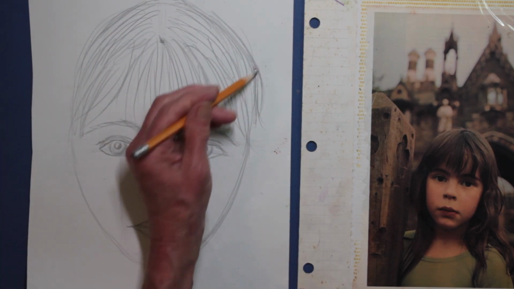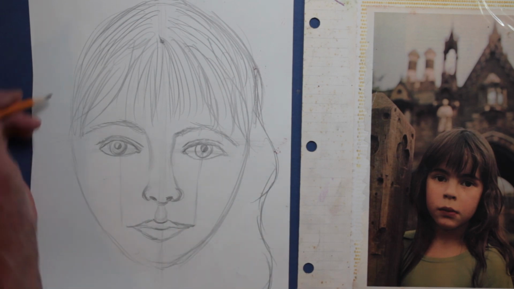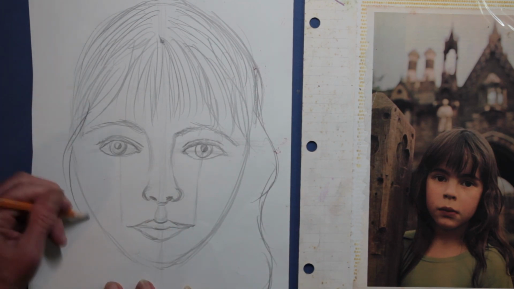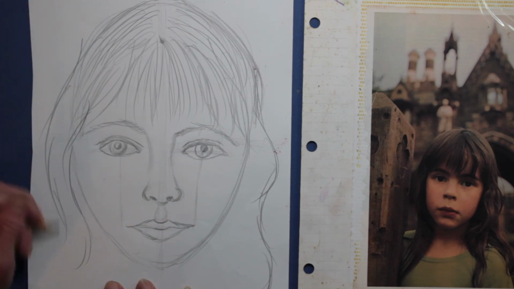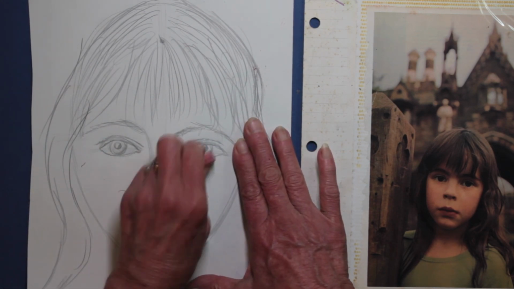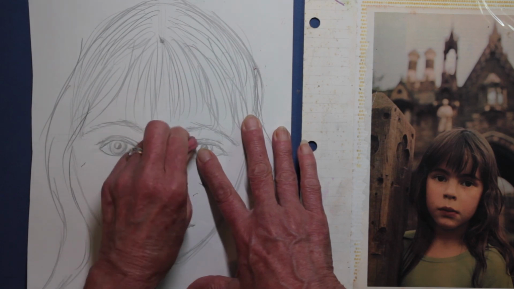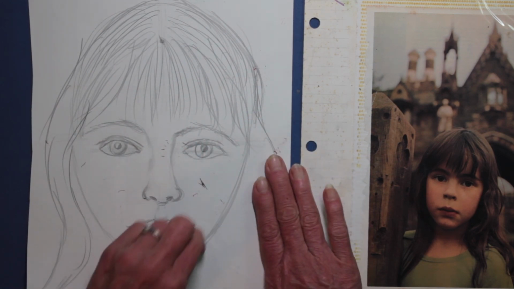If a person has some curly hair, it might come down in some waves like that. It depends on the person's style. Next, I'm going to erase those guiding lines, because I don't need them anymore.